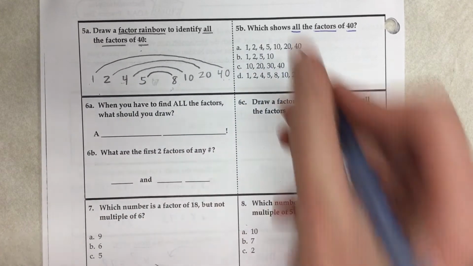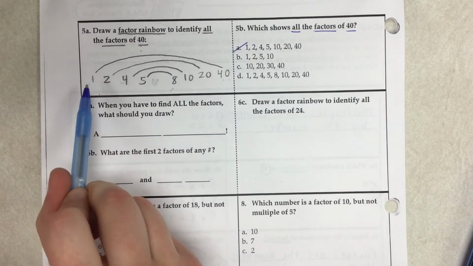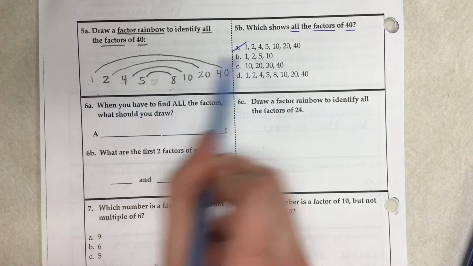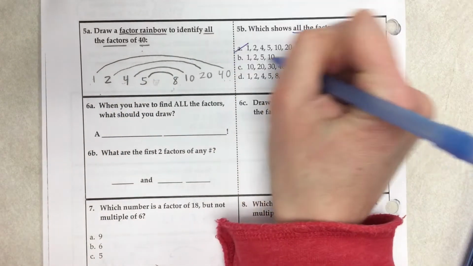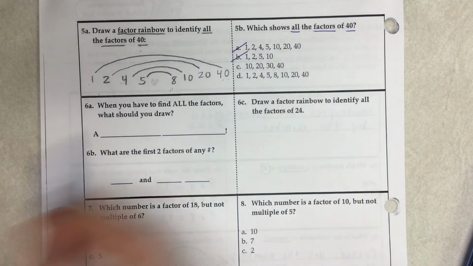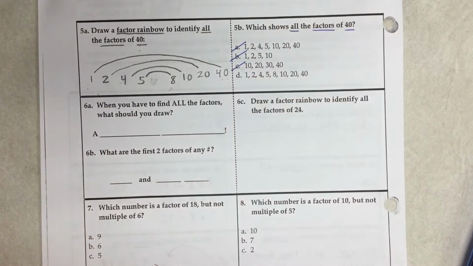Oh, there's no 8 in this list, so I'm going to cross it out. It can't be that. Now I'll check B, starting with my rainbow. 1, 1, 2, 2, 4, 5. Okay. 4 is not on this list, so I cross that out. Check C, 1, 10. Oh, I know right away that's not right, not C.